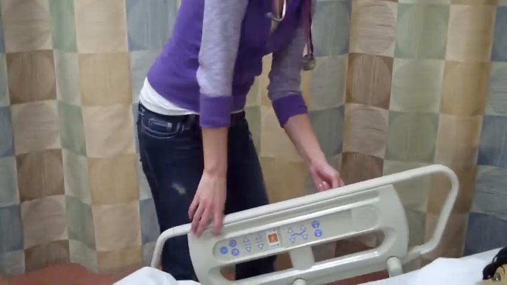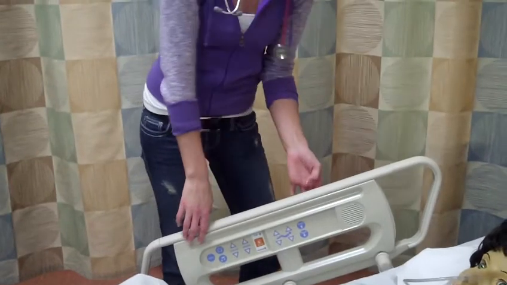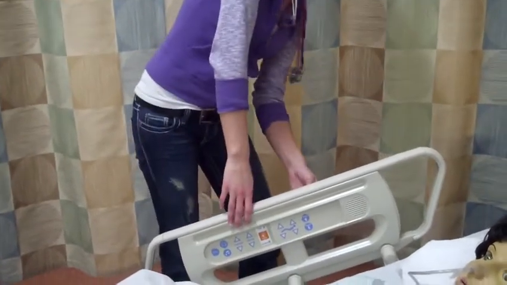raise her head of the bed, and raise the actual bed right up.